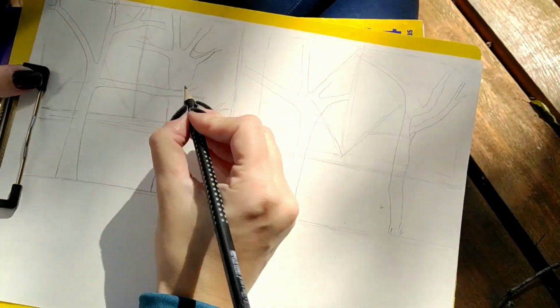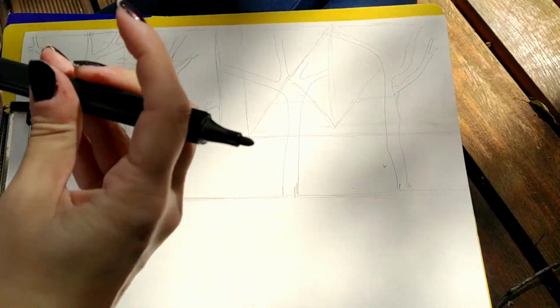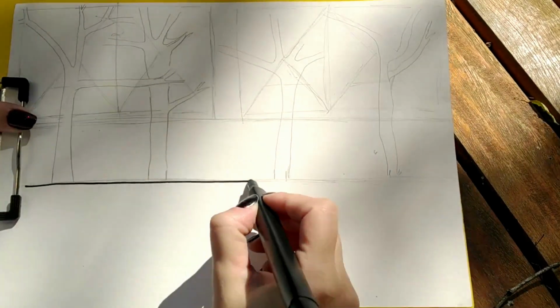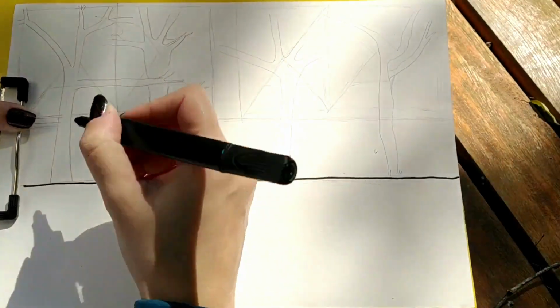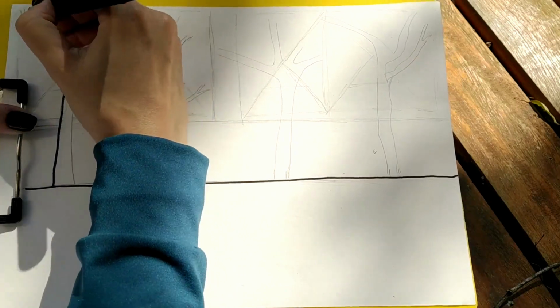Tree leaves. Well, before I do this, let's use a marker and do the lines we already have. I start for what's in the front.